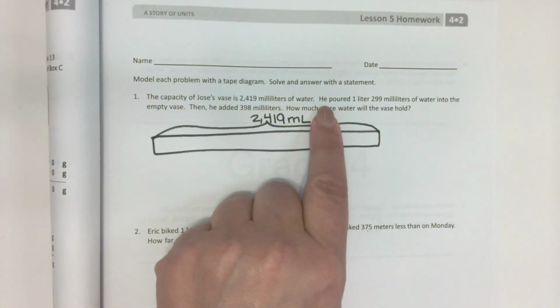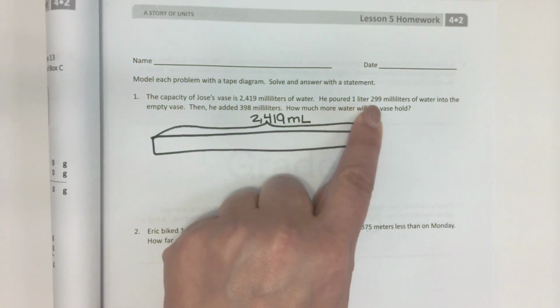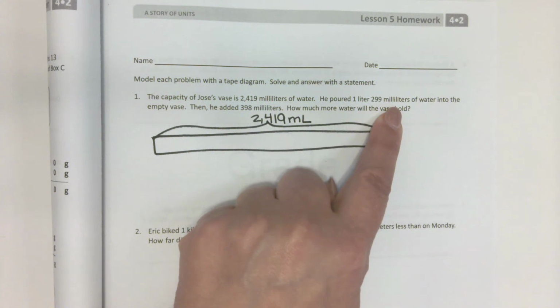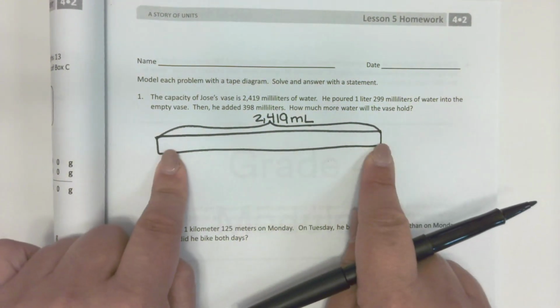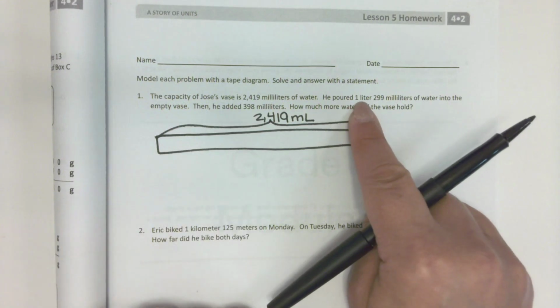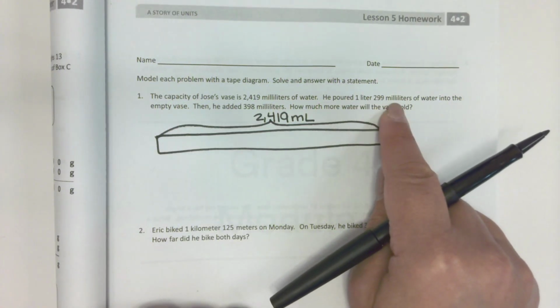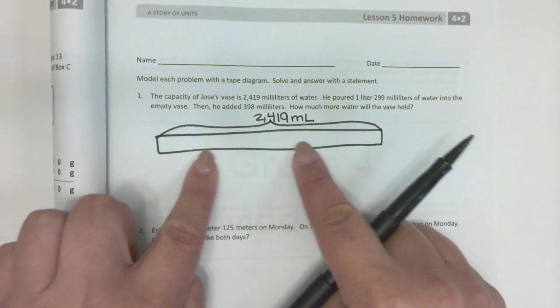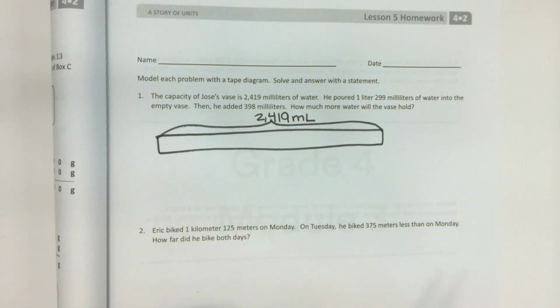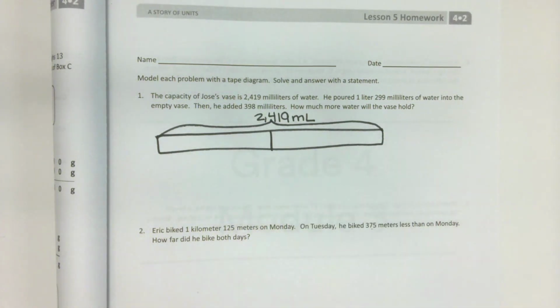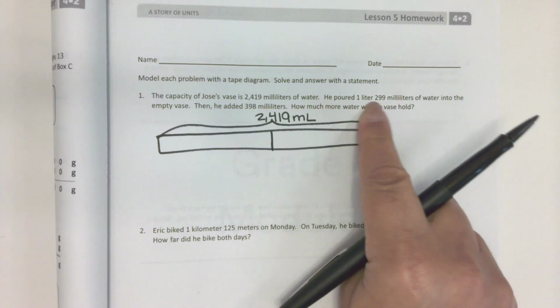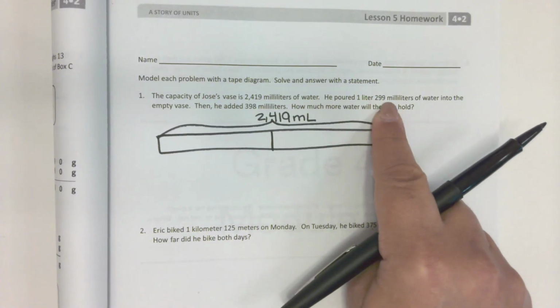The next sentence says he poured 1 liter, 299 milliliters of water into the empty vase. Right now, our tape diagram is empty. We're going to put 1 liter, 299 milliliters of water into our tape diagram. So the first section that we make on our tape diagram will be 1 liter, 299 milliliters.